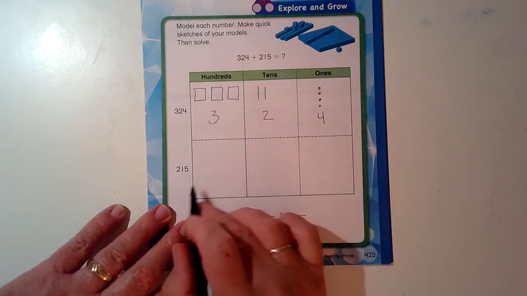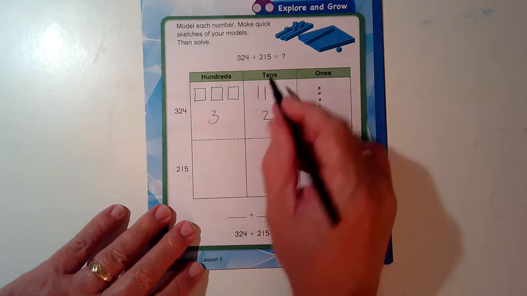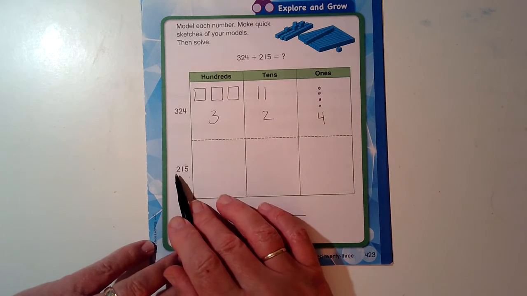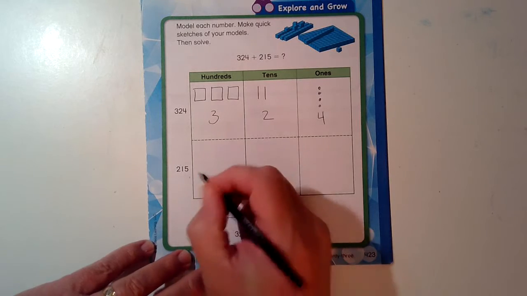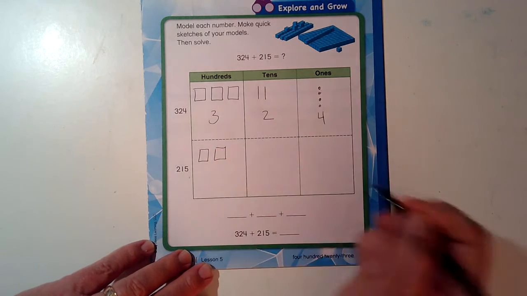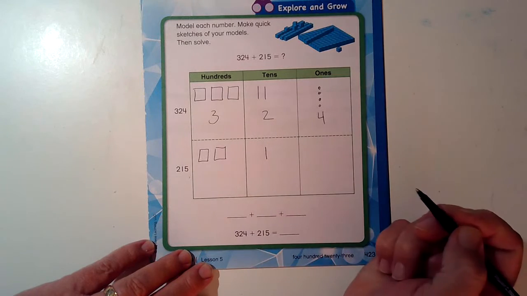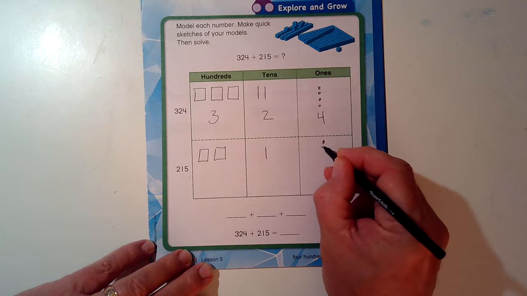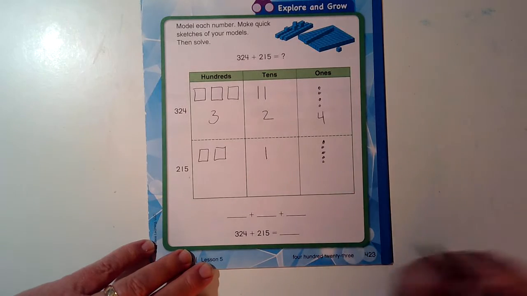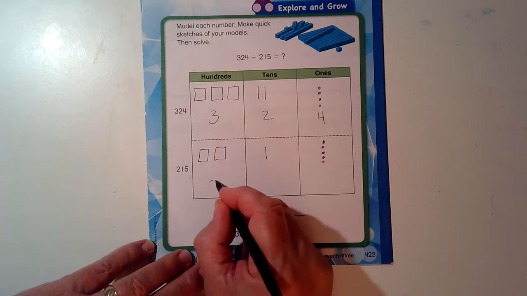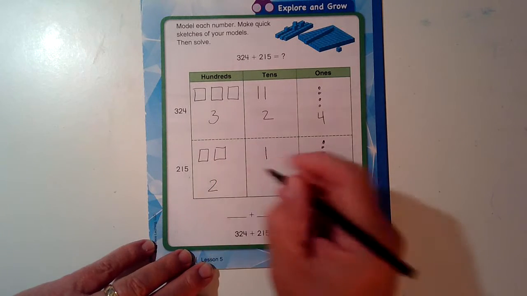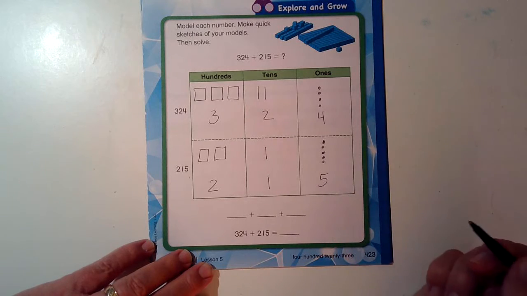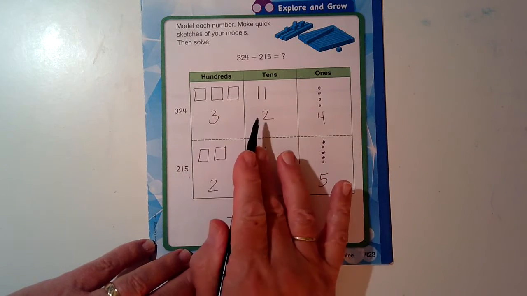Because this is the hundreds place, this is the tens, this is the ones, okay? Now, to do the next number, 215, I have 2 hundreds, 1 set of 10, and 5 ones. So if I want to write my numbers, 2 in the hundreds place, 1 in the tens place, and 5 in the ones place, right?